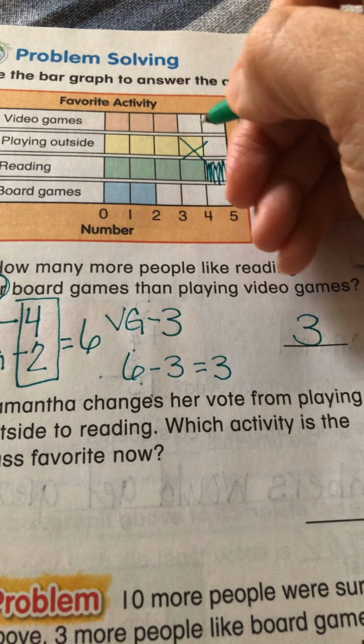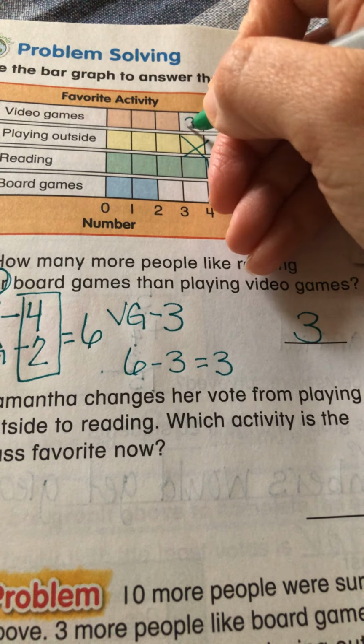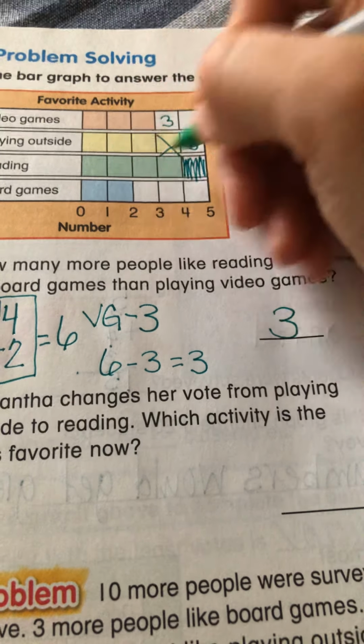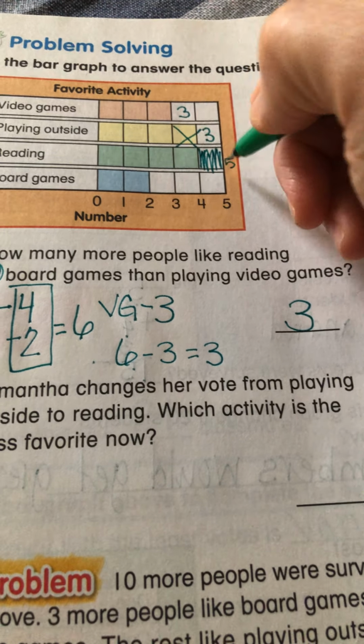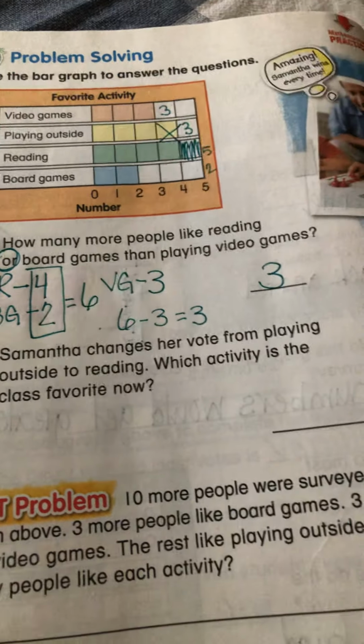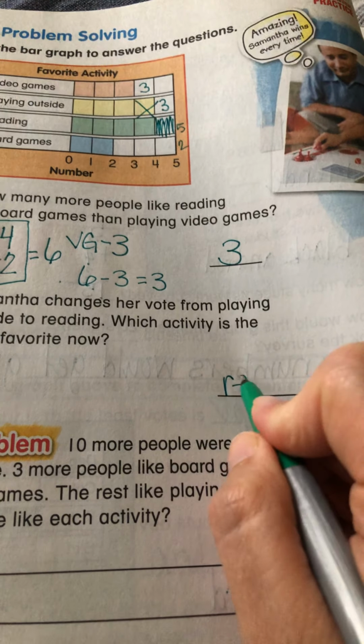So now I still have 3 for video games. I have 3 now for playing outside. I have 5 now for reading and 2 for board games. So what is the class favorite now? And the biggest number is reading. So I'm going to write down reading.